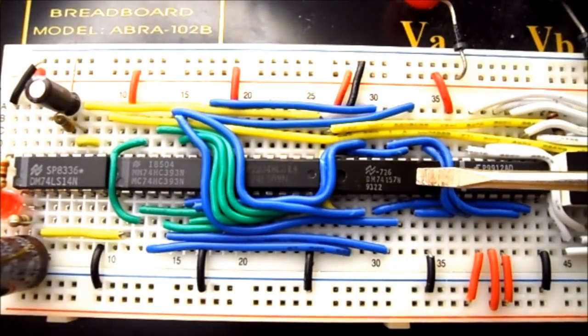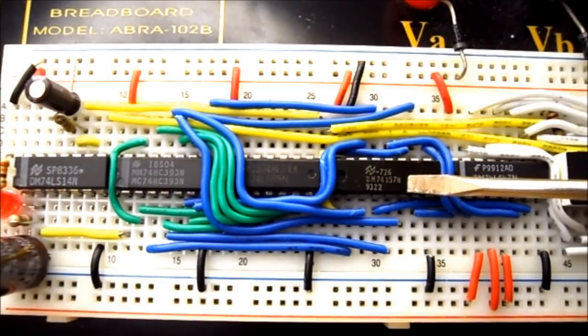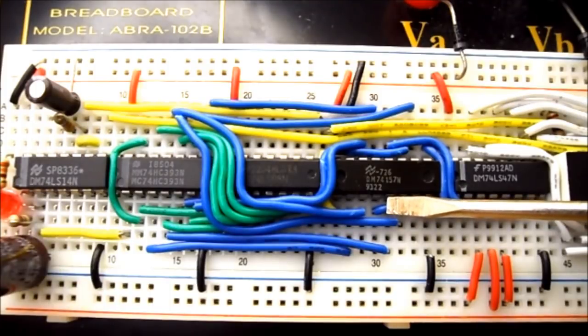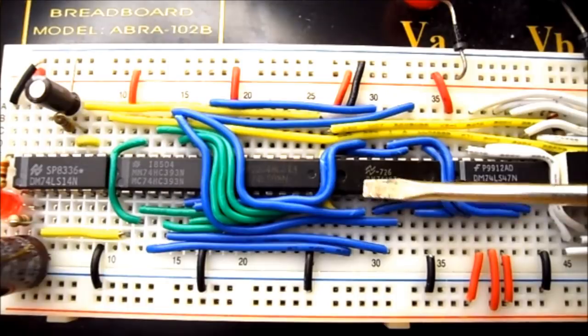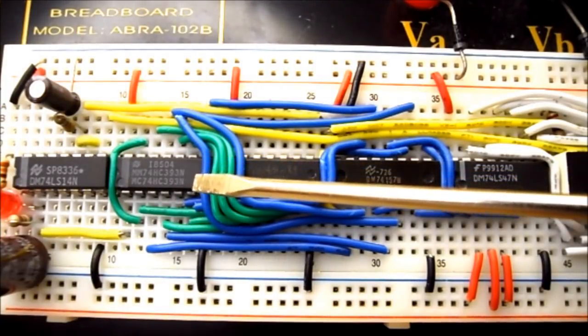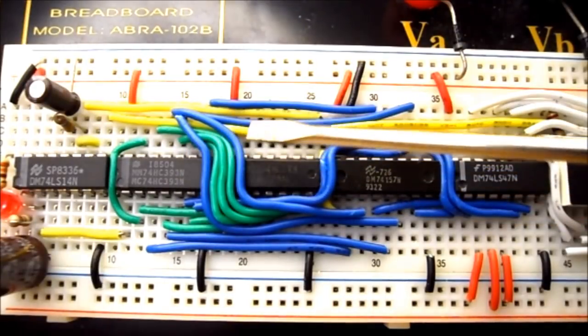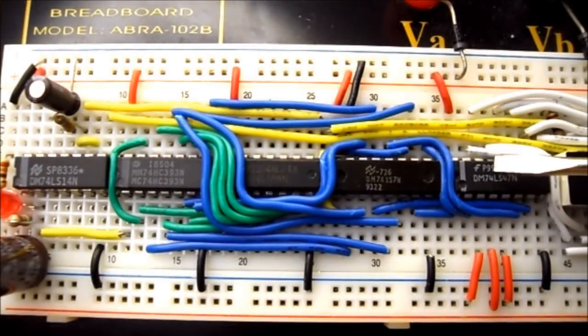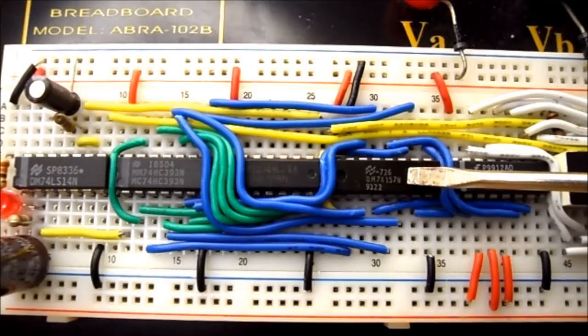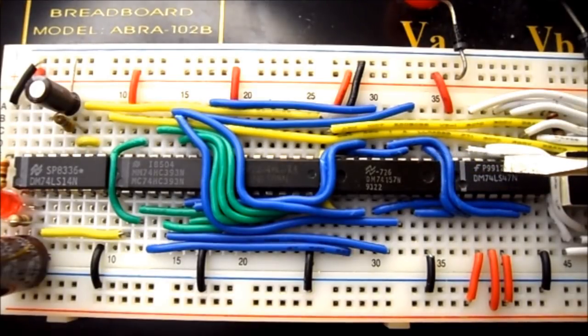My next IC down is a 74157, and that's a 2-line to 1-line multiplexer. So that's switching between the two different counters that are counting. So out of the 74157, it goes into the 7447, which is the BCD to 7 segment driver.